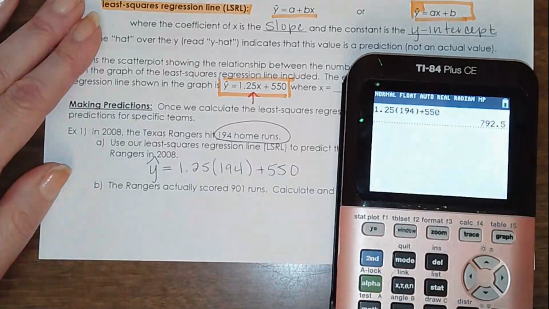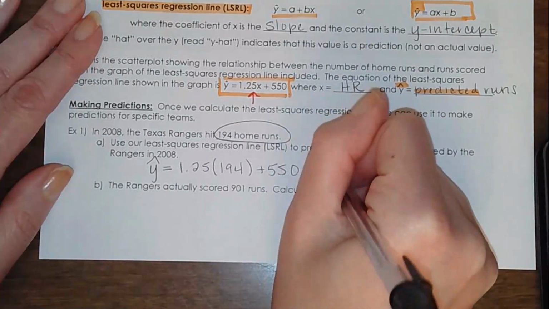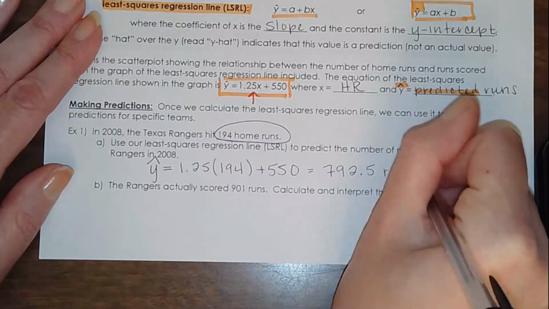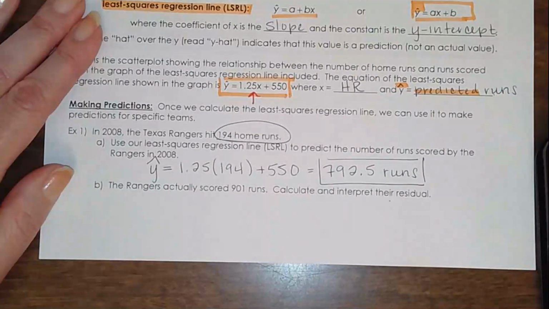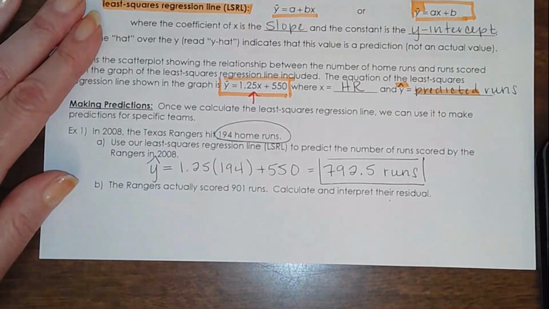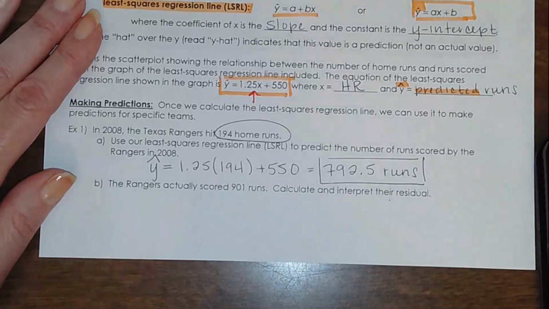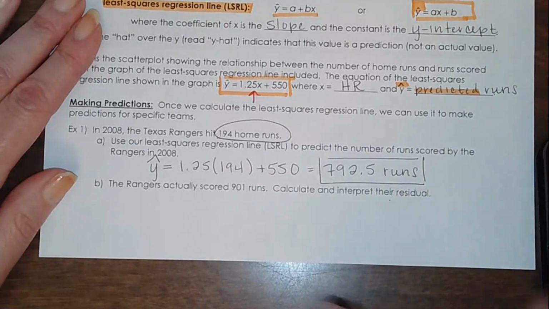And you get 792.5 runs. Please make sure to show your work and label your answer. You could leave it like that, or you could round it to 793. Either one is fine. It's a prediction. It's not surprising that sometimes our predictions have decimals, but if you'd rather show your work and then write about 793 runs, that's fine.